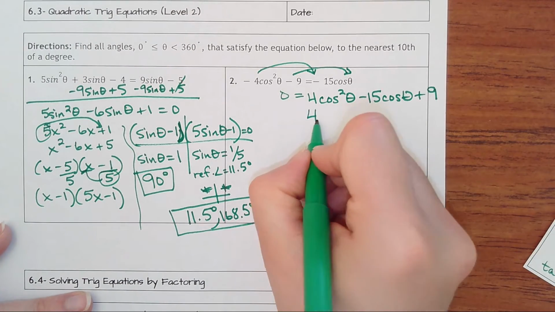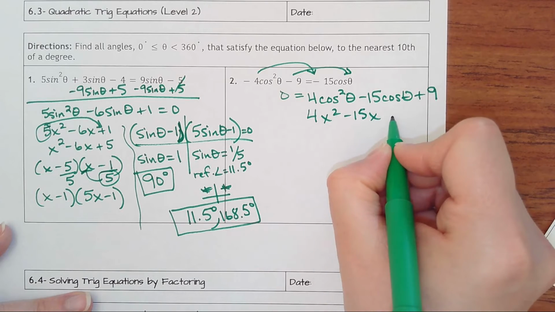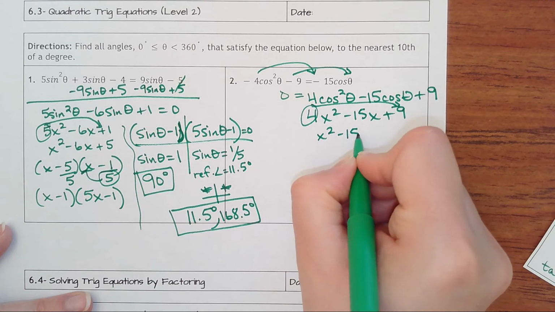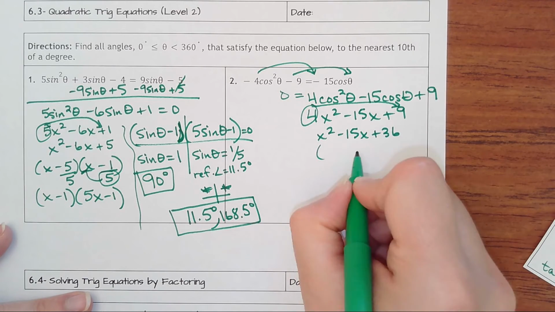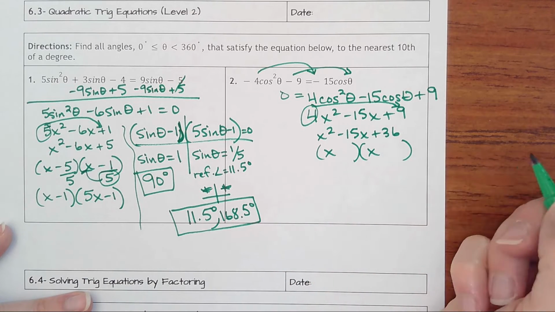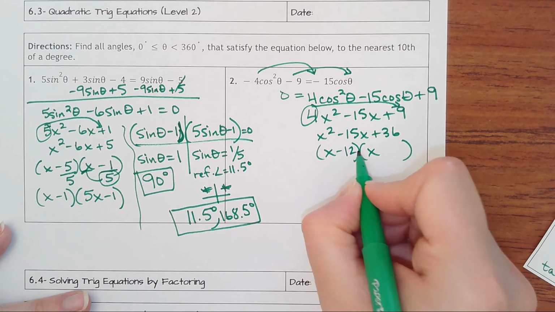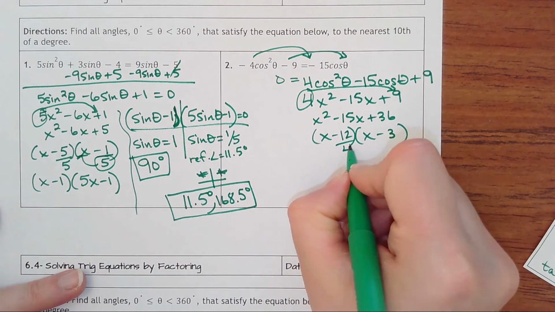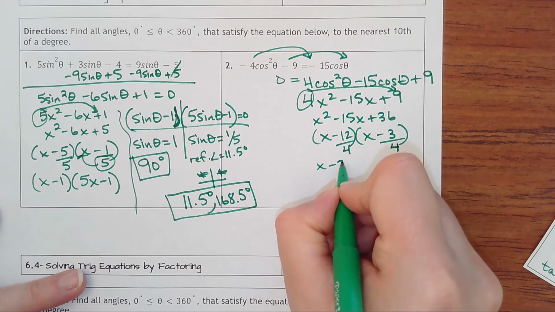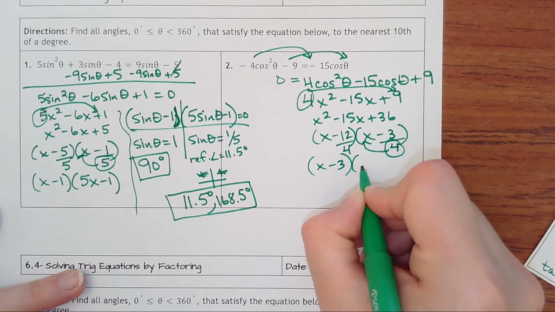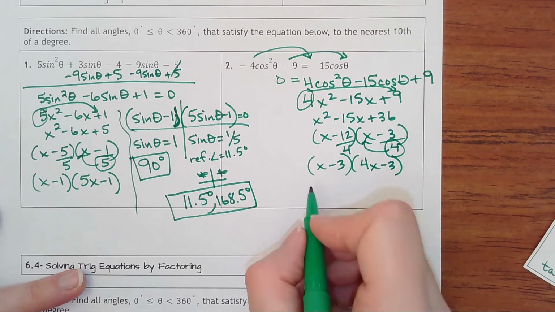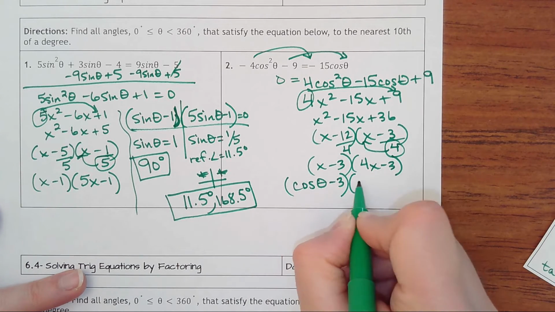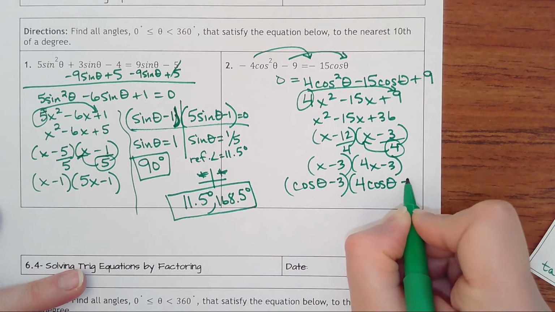I'm going to make everything be x's. Slide and divide. Slide the 4 to the 9. That's 36. I need 2 numbers that multiply to make 36 that add to make negative 15. There'd be 2 negatives. Negative 12 and negative 3. And then don't forget to go back and divide by 4. And so that's really x minus 3 times 4x minus 3. Put your cosine back in there. So it'd be cosine of theta minus 3 times 4 cosine of theta minus 3.